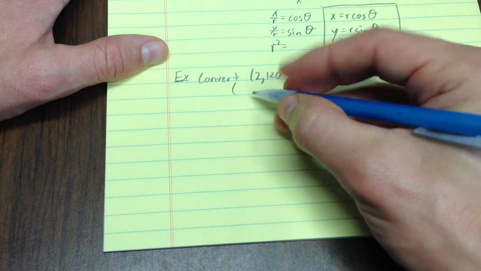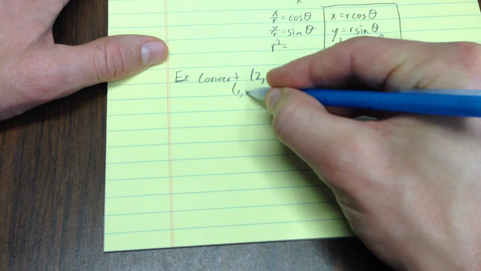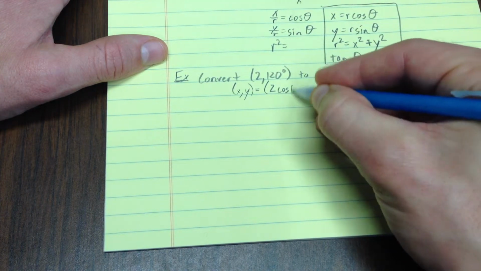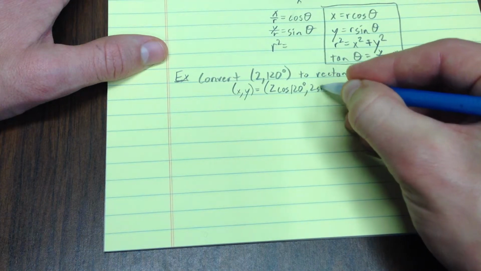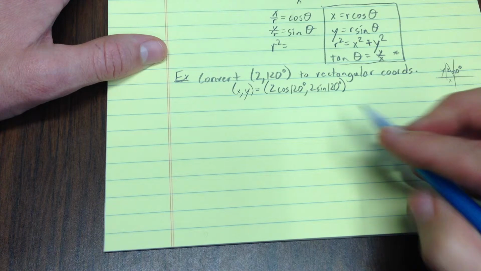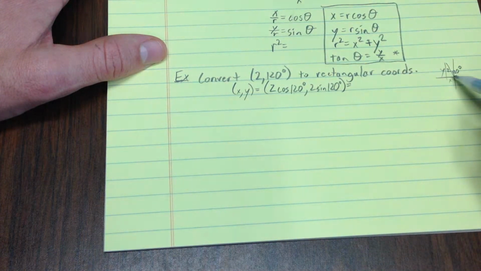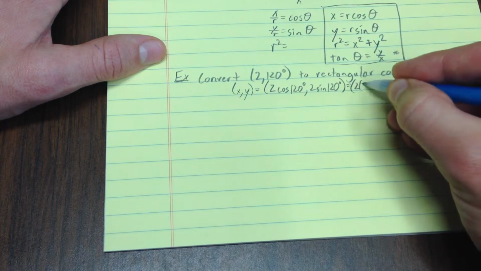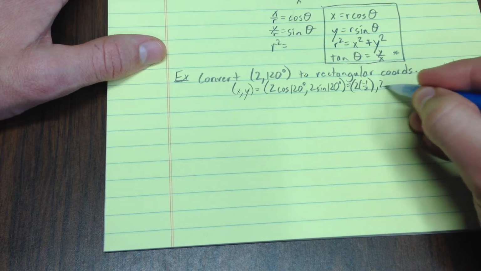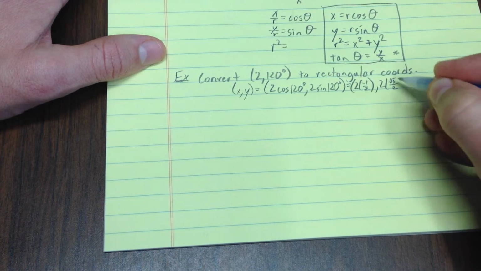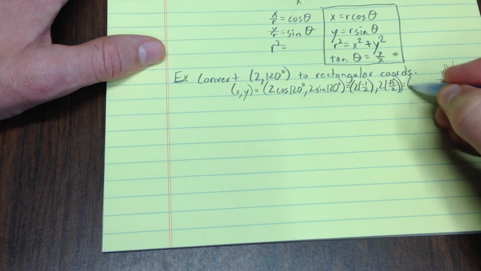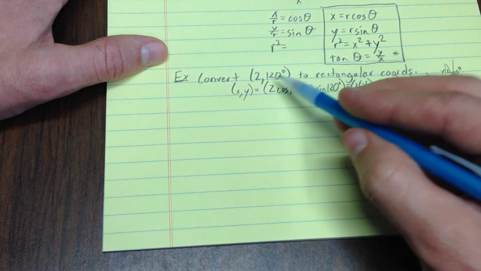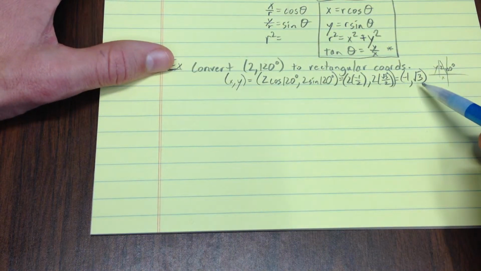So essentially what I have is x and y, using those top 2 equations, is 2 cosine 120 and 2 sine 120, and these are reference angles, so you remember that at 120 cosine is -1/2, so 2 times -1/2. Sine is √3 over 2, so this equals (-1, √3). That's the rectangular coordinate description of this point in polar coordinates. They'll both get you to the same place.